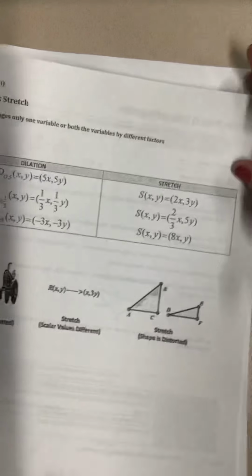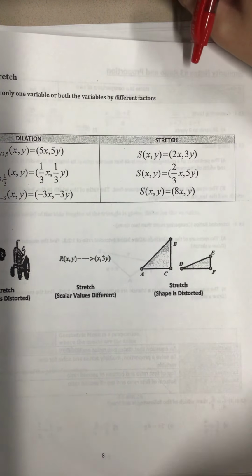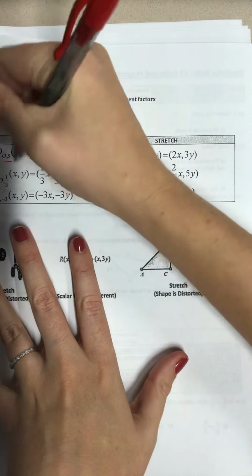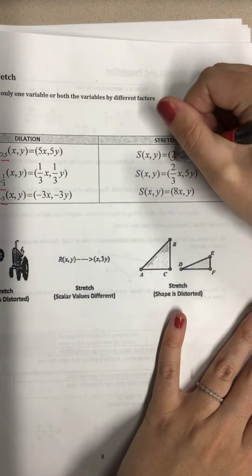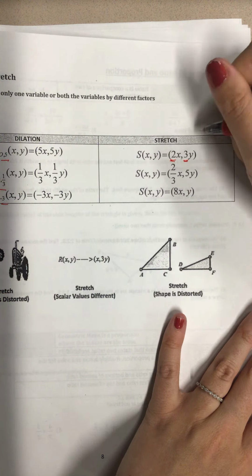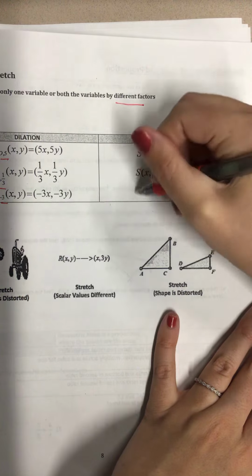And then the last thing we're talking about is the difference between a dilation and a stretch. So a dilation always has the same scale factor, and a stretch does not. This would change this by 2 and this by 3. So they have different scale factors.